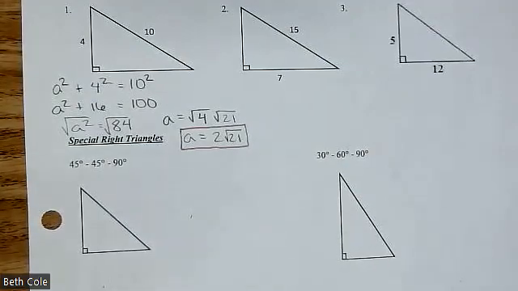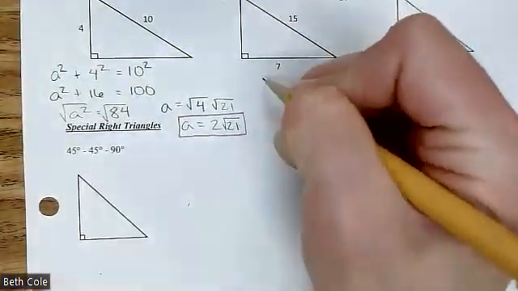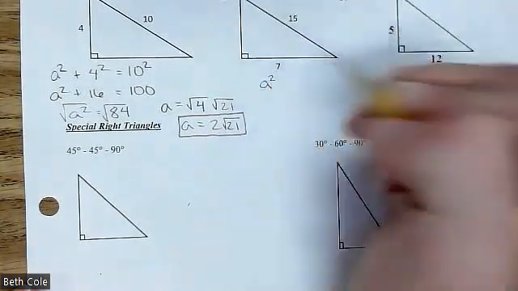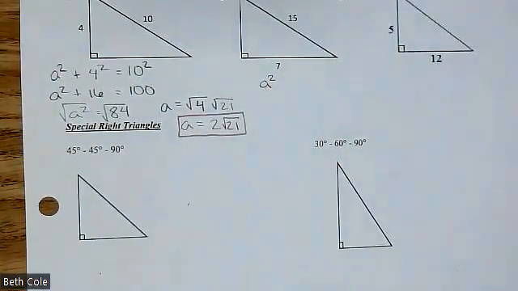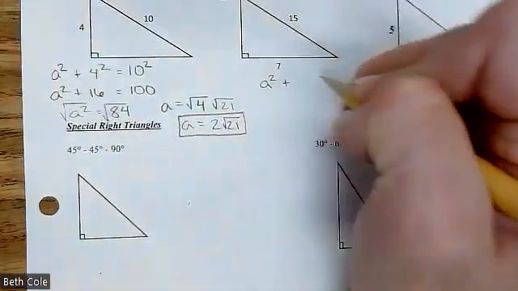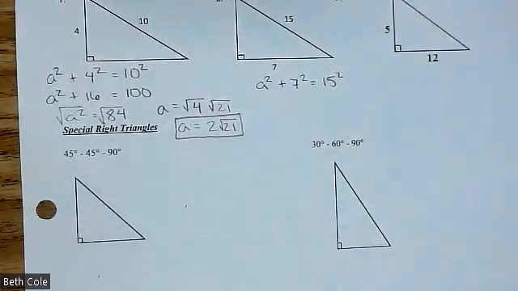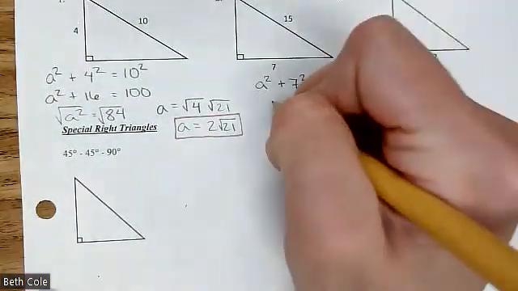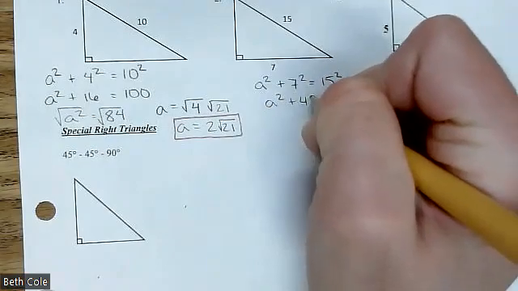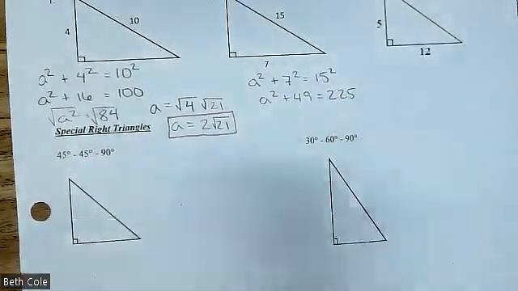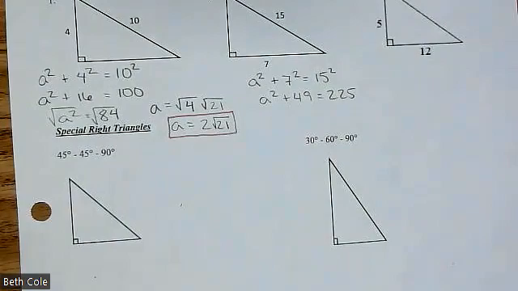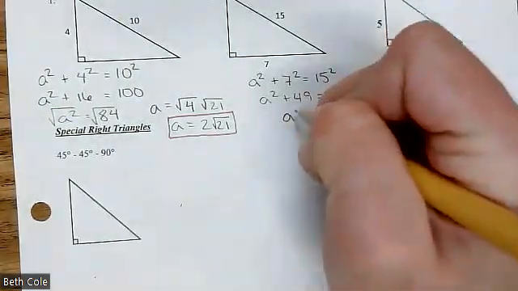All right, how do we set up this one? You can call it A or B. I usually just go with A, given the choice, just to be consistent. So a squared plus 7 squared equals 15 squared. It is 225. 15 times 15 will be 225. Then we're going to subtract 49.